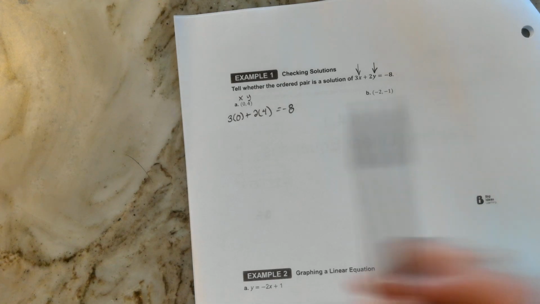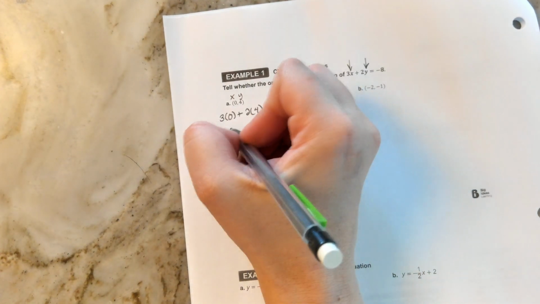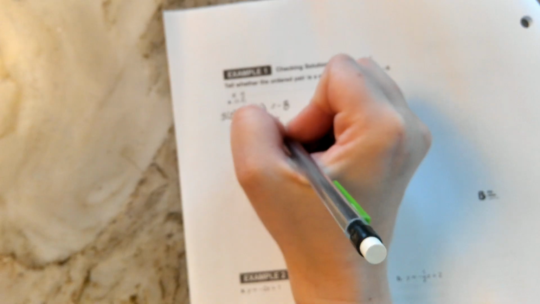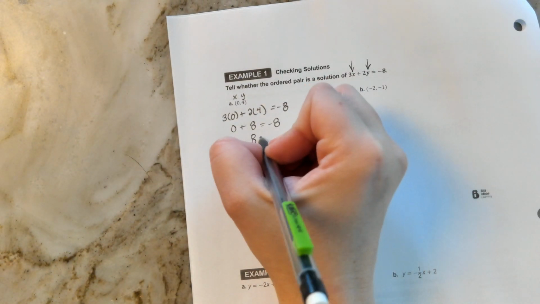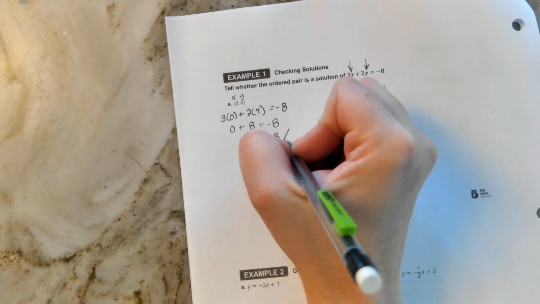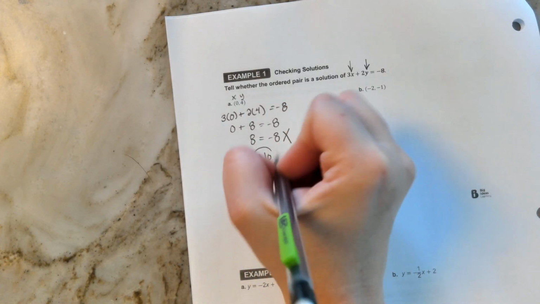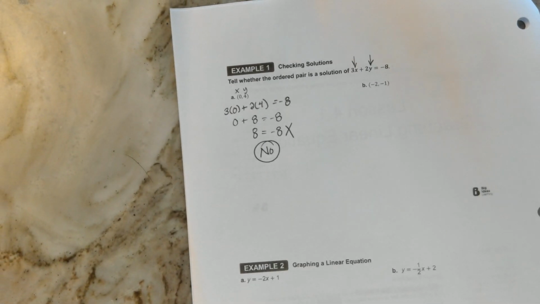So what we're going to do is just simplify one side of the equation. So 3 times 0 is 0, 2 times 4 is 8, equals negative 8. Continue to simplify. 8 equals negative 8. That is not true. 8 does not equal negative 8, so we're going to say that no, this is not a solution to the equation. Let's try our next point.